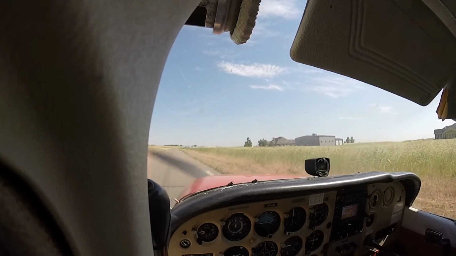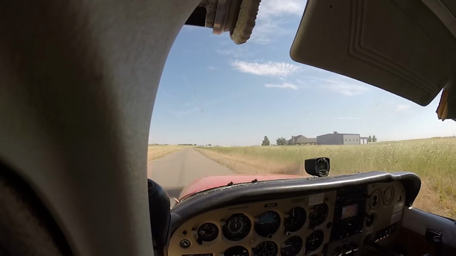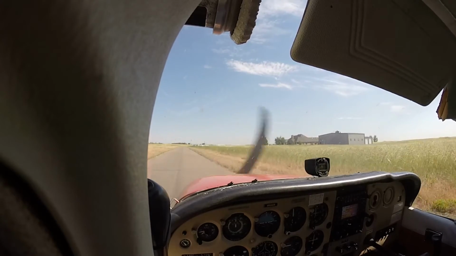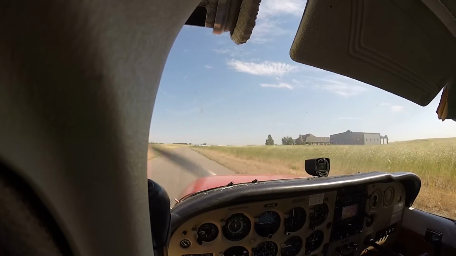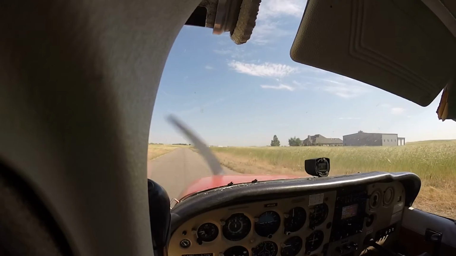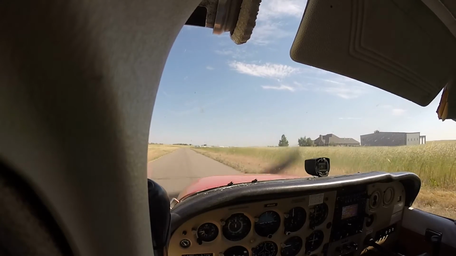Alright, if he doesn't make a call by the time we're here, I want you to say, Valley, Delta Whiskey's 3 miles out on our left downwind for 15, full stop, Plat Valley. Cool, so we should be able to do a takeoff, another full stop, and then we'll get out of here. Okay.